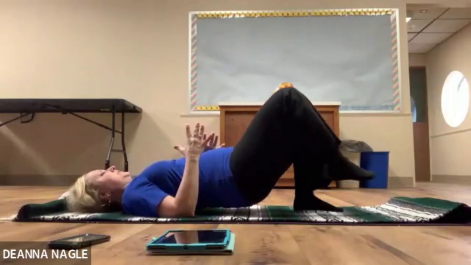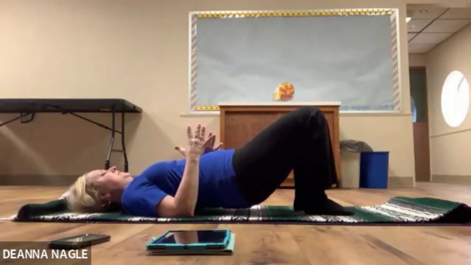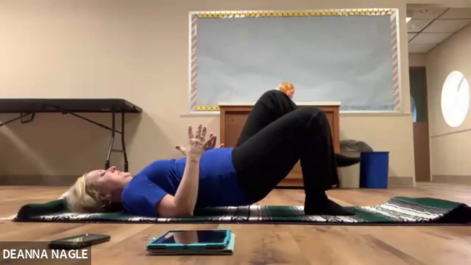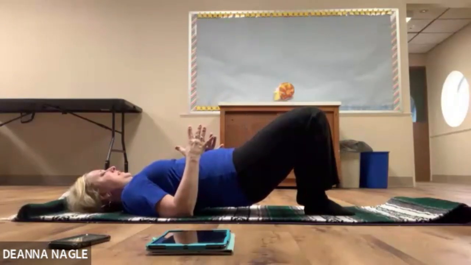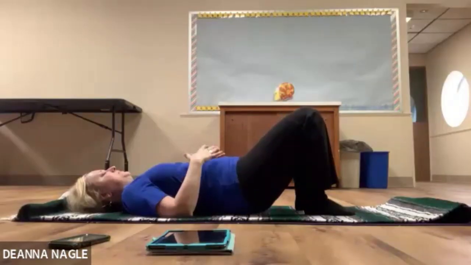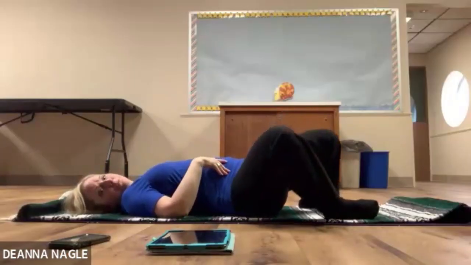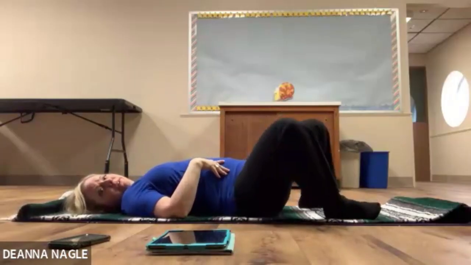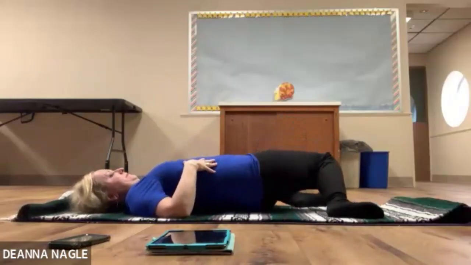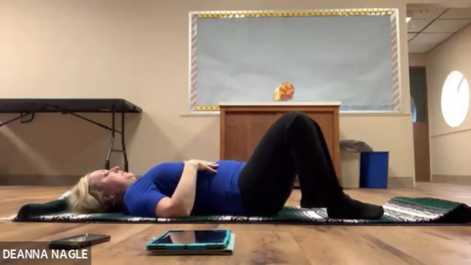One more round on each side. And then release and come down. Take a couple breaths, a windshield wiper. See what feels good.